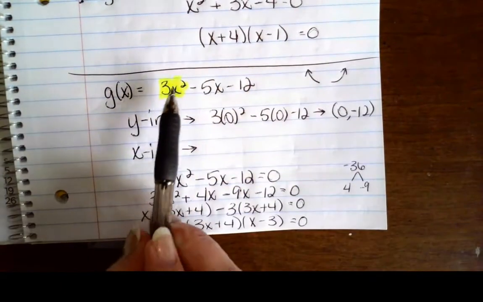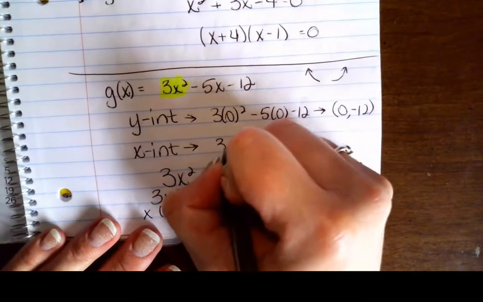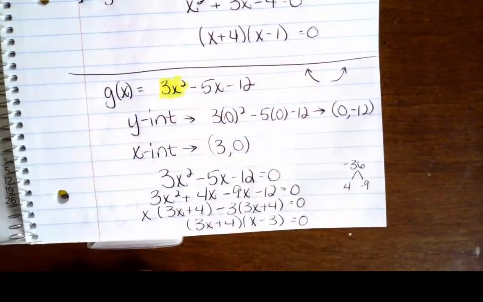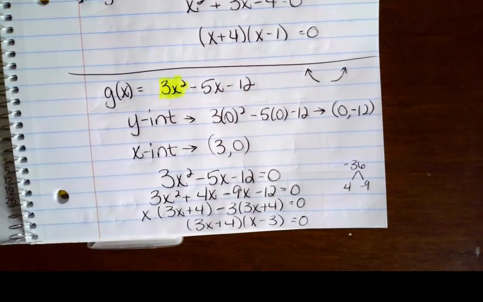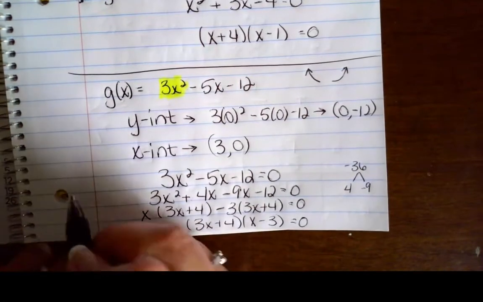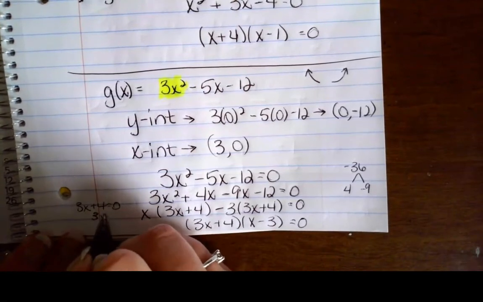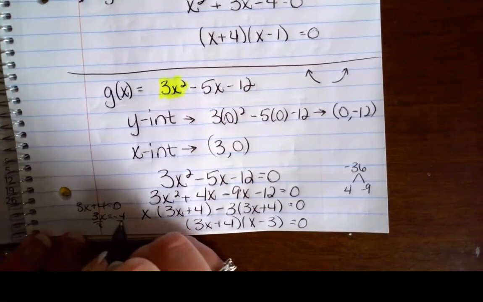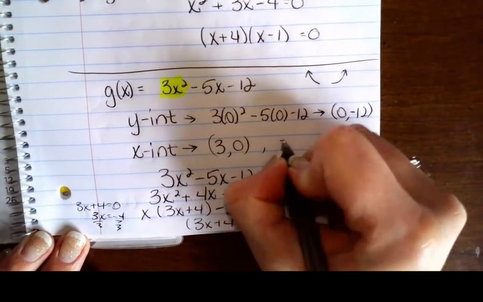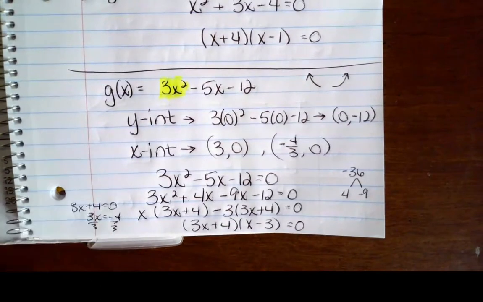So again, I'm looking for two solutions. If my factor is x minus 3, my solution is positive 3, 0. And then this one, if you set that equal to 0, you're going to get a negative 4, and then you're going to divide by 3. So I end up with a negative 4/3 when I set this one equal to 0.